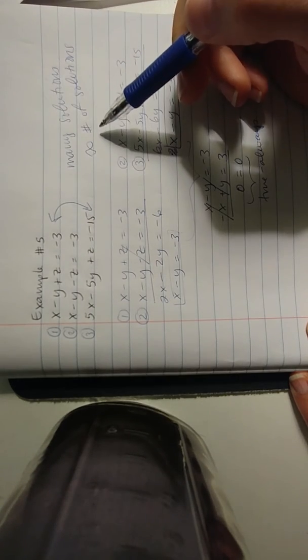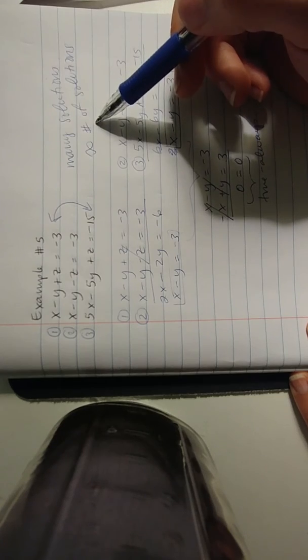And specifically how many? Well, we can say there's an infinite number of solutions. Okay, it doesn't mean all solutions. It just means that there is more than one unique solution.